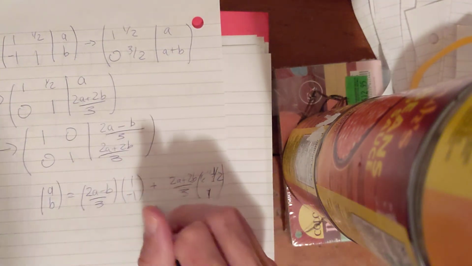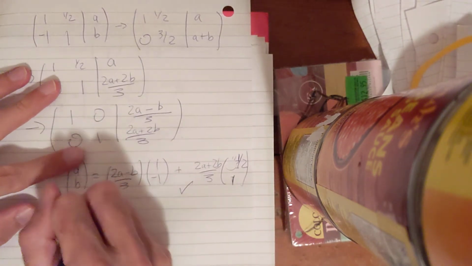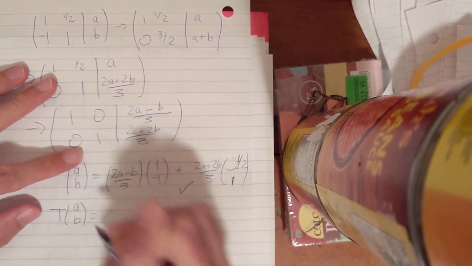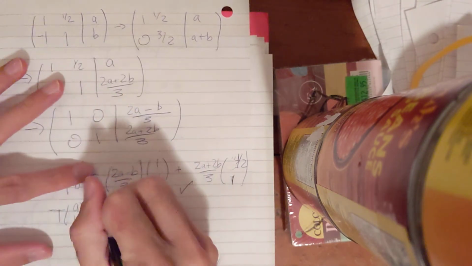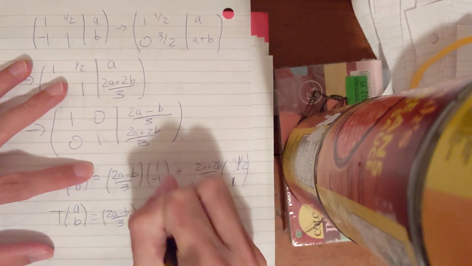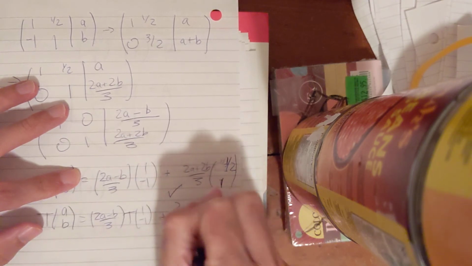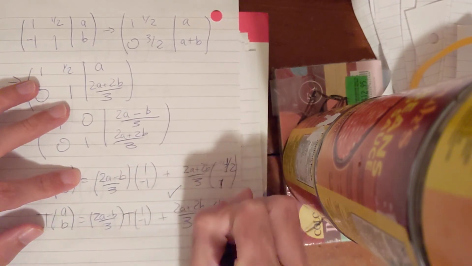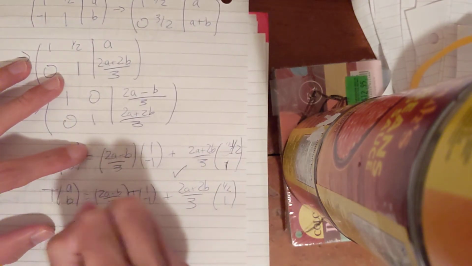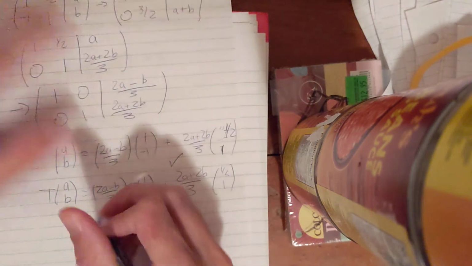And now apply T to both sides. So T of (a, b) is (2a - b)/3 times T of (1, -1) plus (2a + 2b)/3 times T of (1/2, 1). And we already computed T of (1, -1). That was (5/2, 5).